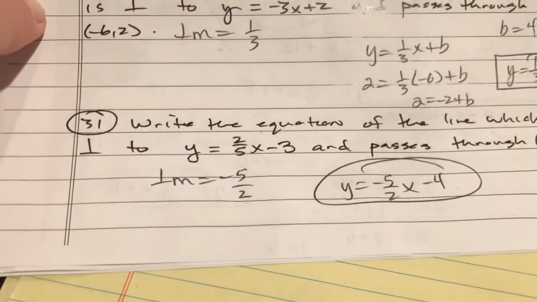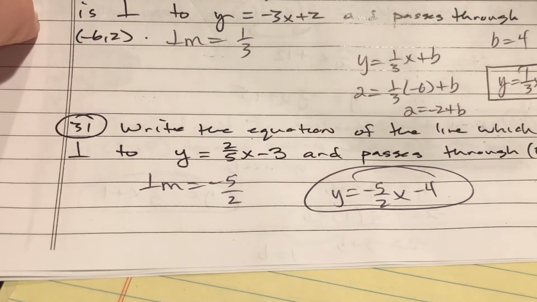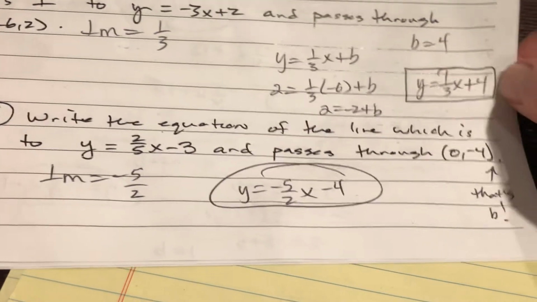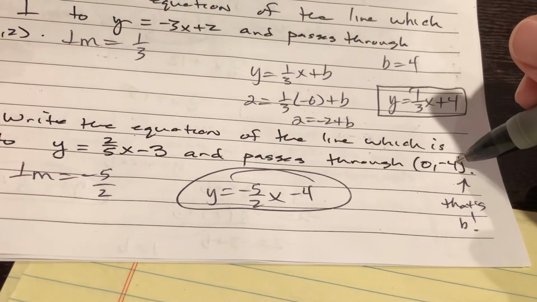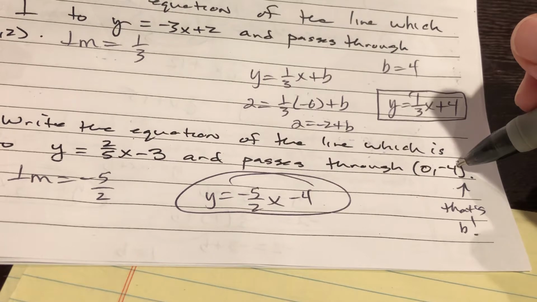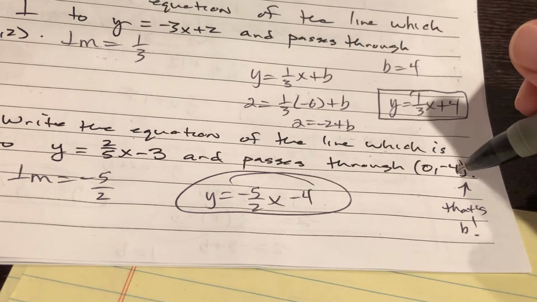I did the other perpendicular one. Your perpendicular slope is negative 5 over 2. That's the y-intercept. So that's it. If you want to plug 0 in for x and negative 4 in for y, that's fine. That's the y-intercept.